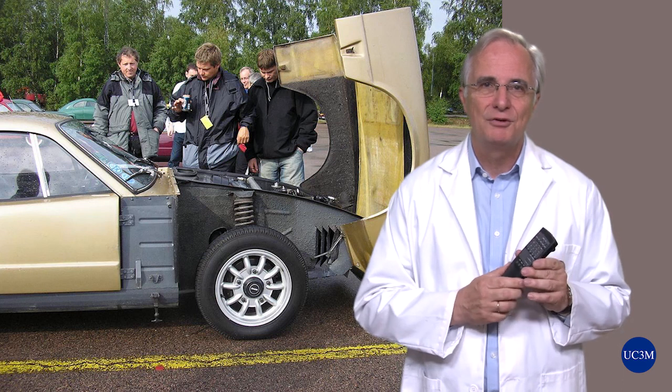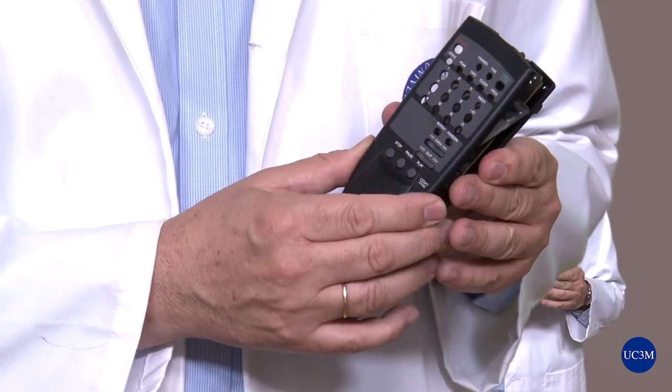I have this remote control. I've always wondered how these remote controls are built inside.